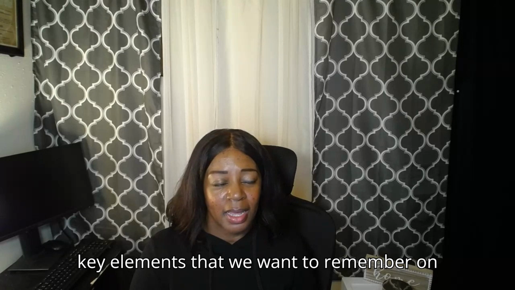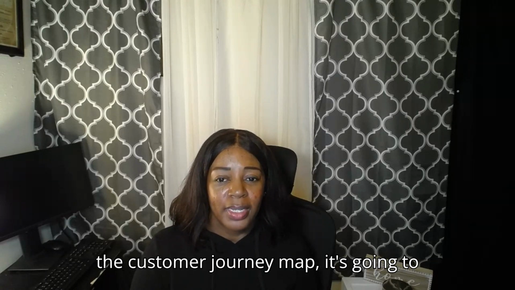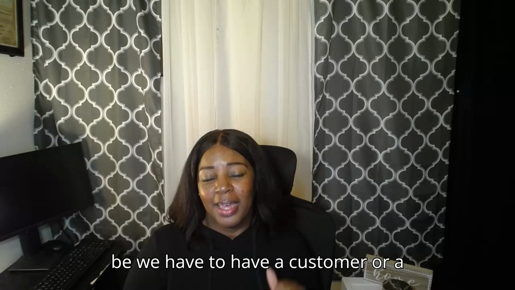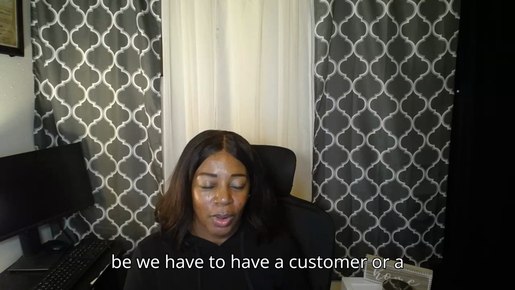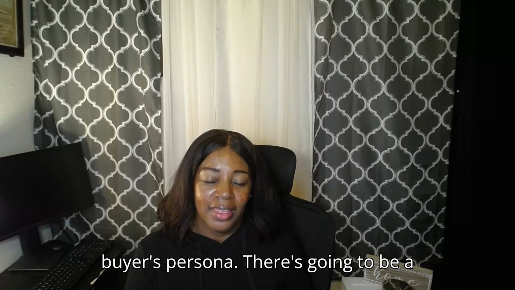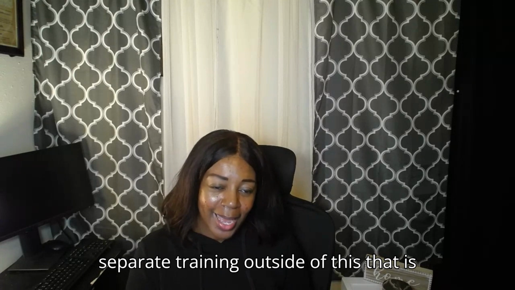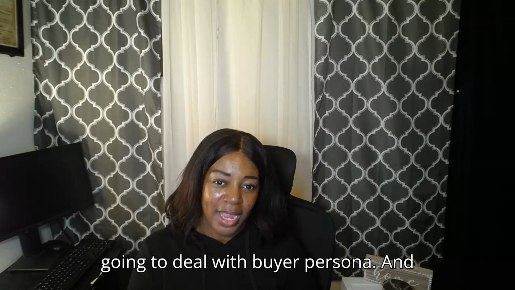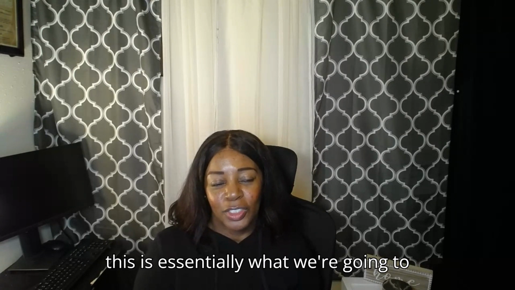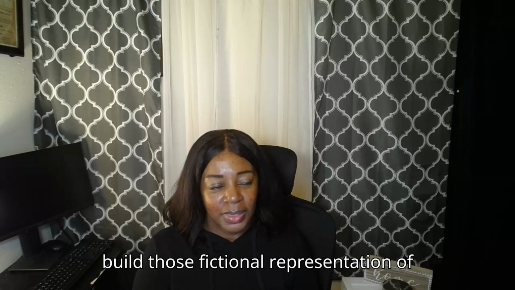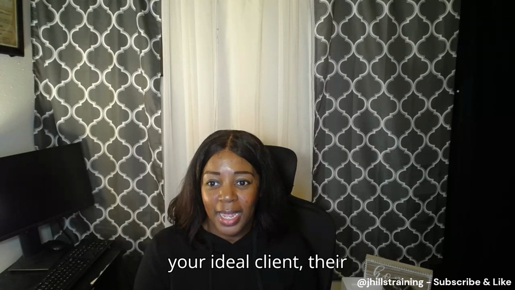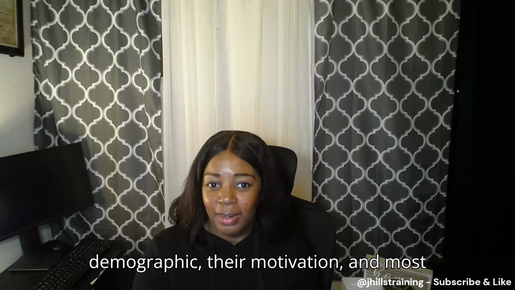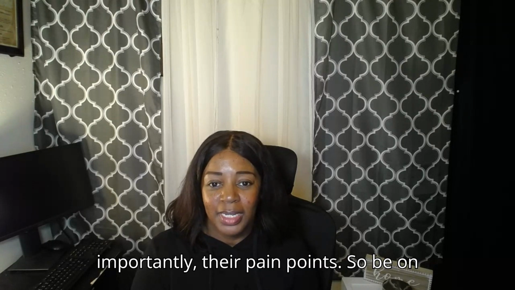Some of the key elements we want to remember on the customer journey map start with having a customer or buyer's persona. There's going to be a separate training outside of this that deals with buyer personas. This is where we build a fictional representation of your ideal client, their demographics, their motivation, and most importantly, their pain points.